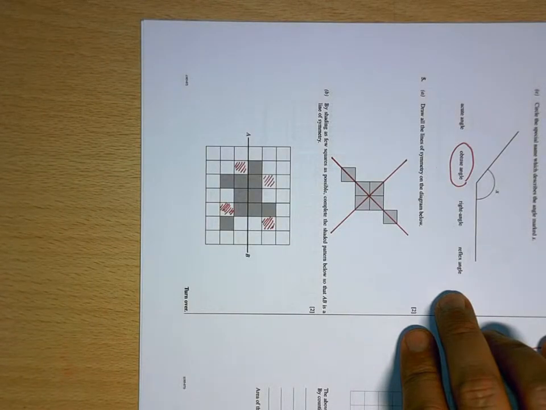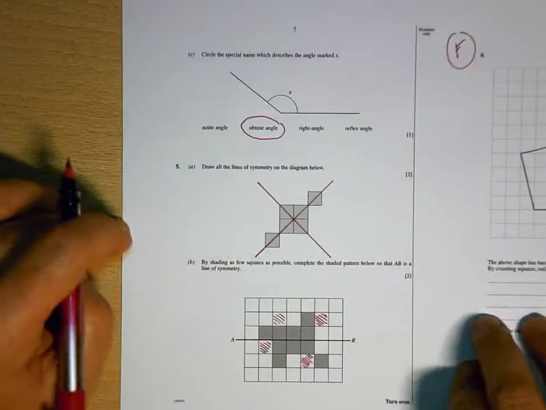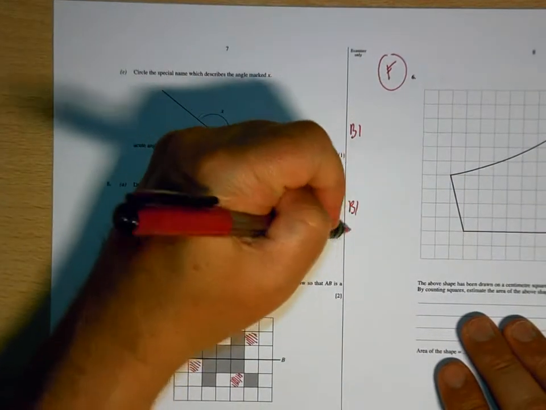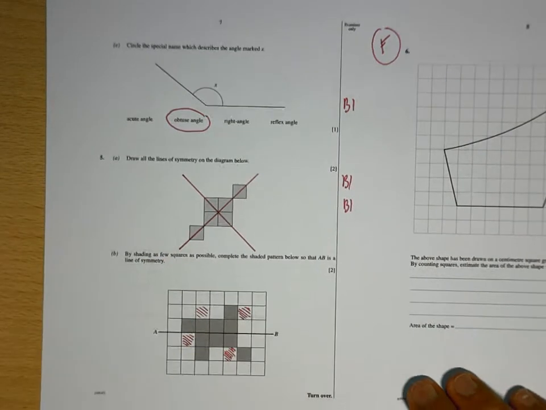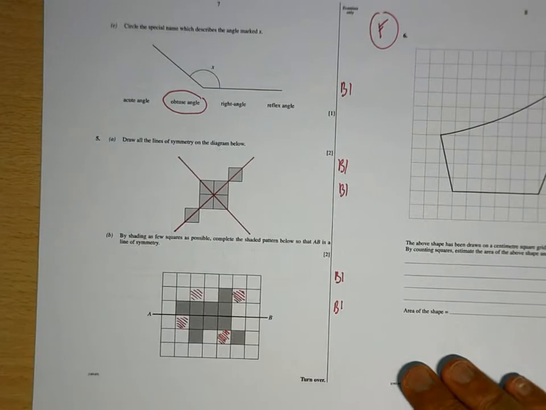So what we've got now is a shape that is symmetrical. 1 mark for each line of symmetry, and there's 4 squares to shade in there, so you get 1 mark for 2 and 1 mark for another matching pair.